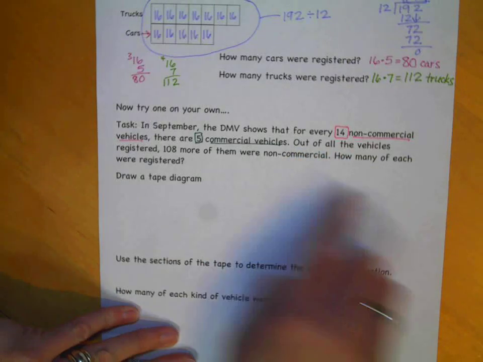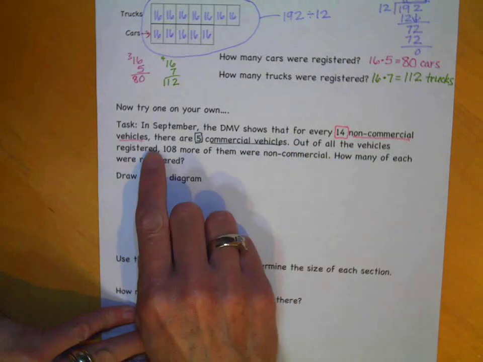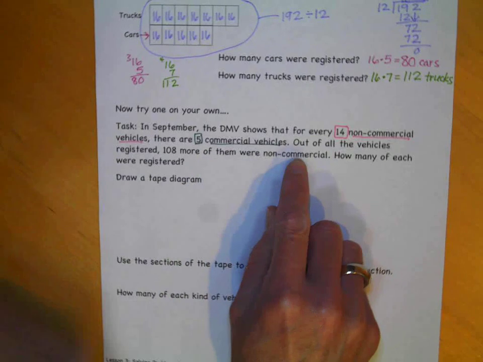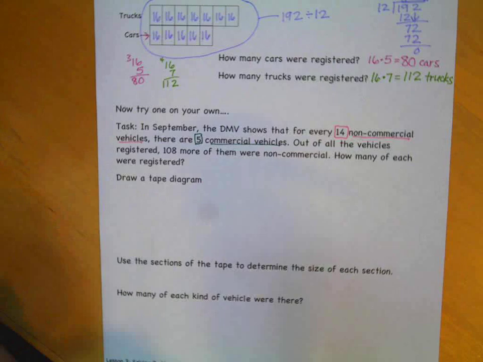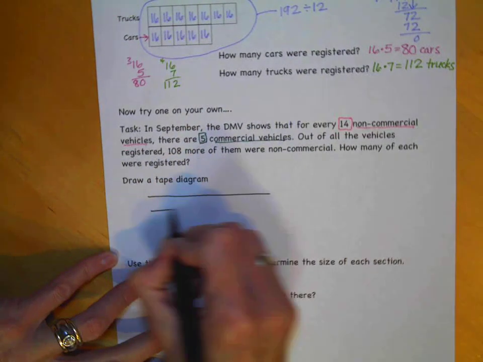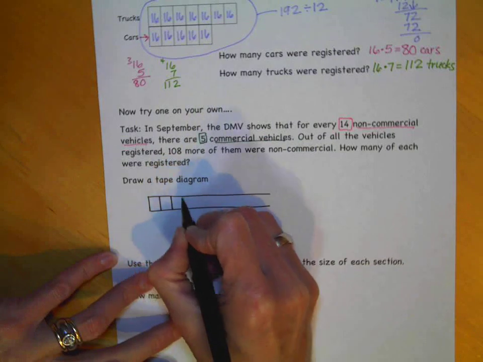And then it says out of all the vehicles. So when you do your tape, you're going to circle all of them. It says out of all the vehicles registered, 108 more of them were non-commercial. Well, that makes sense. I don't want to do the tape for you, but I'm going to help you because I think some of you are going to get confused. So we're going to draw our tape. Okay. Start it out here.